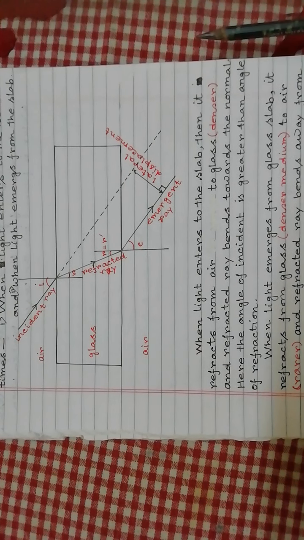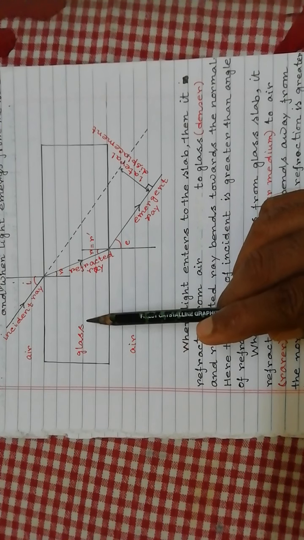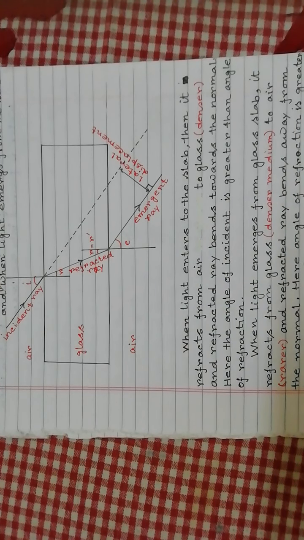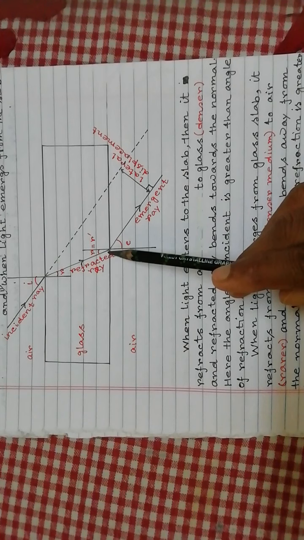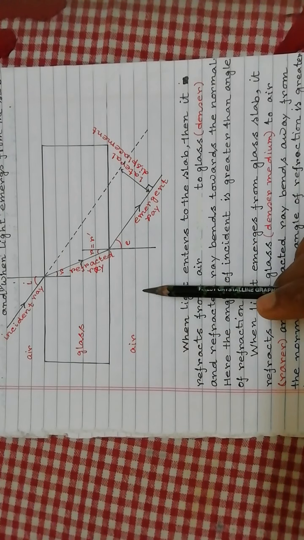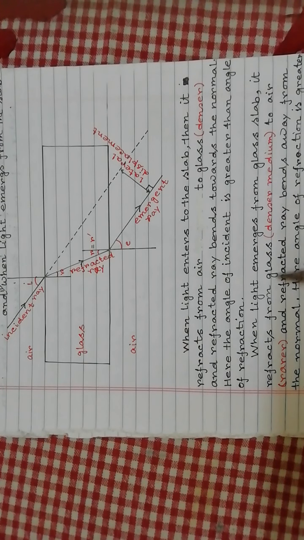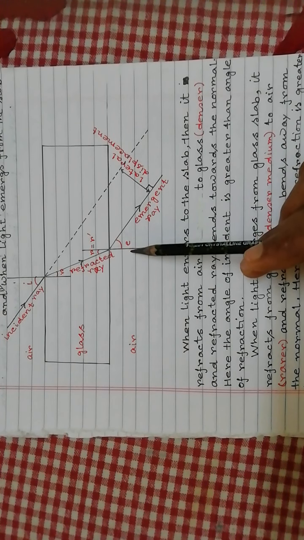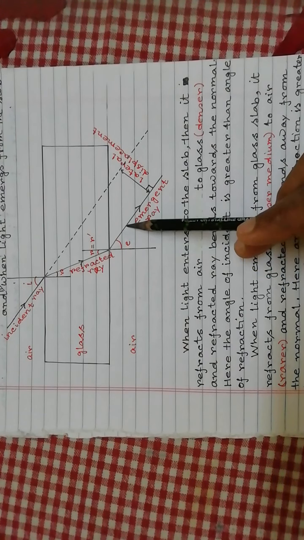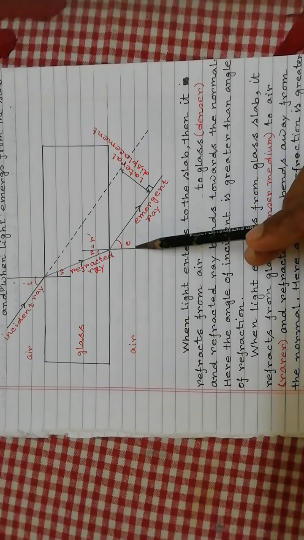Now in the second case, what will happen? Here the light exits, that means emerges from glass to air. Here this light ray acts as an incident ray. The light travels from glass to air, that means denser medium to rarer medium. Here the light refracts from the denser medium to the rarer medium and bends away from the normal, because it is the incident ray, it is the actual path, and it goes away from the normal.